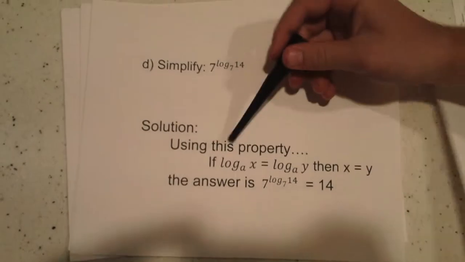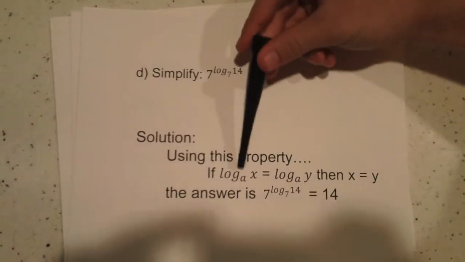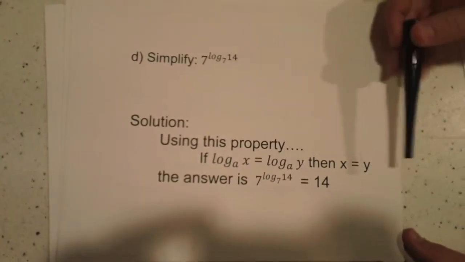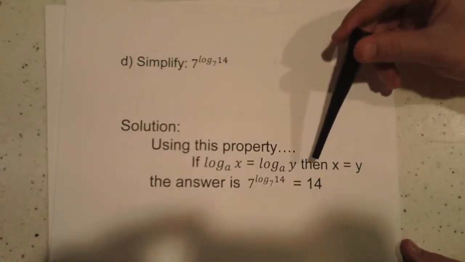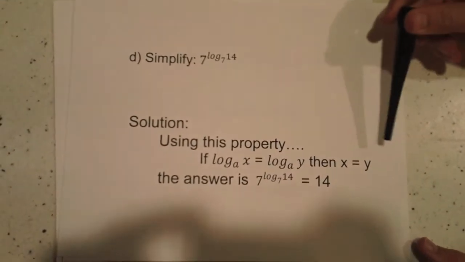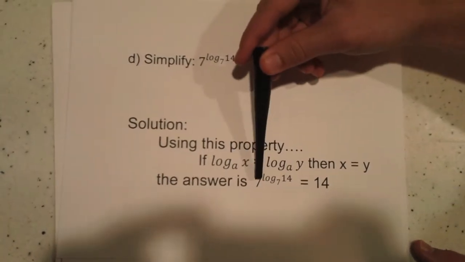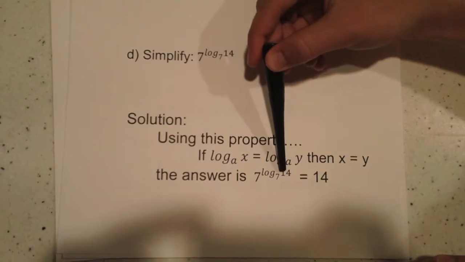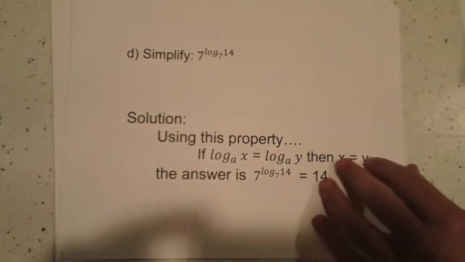D. Simplify 7^(log_7(14)). The solution to this is using the inverse property. The answer is 7^(log_7(14)) = 14.